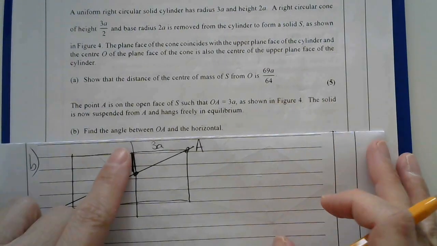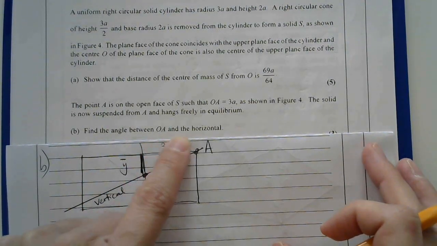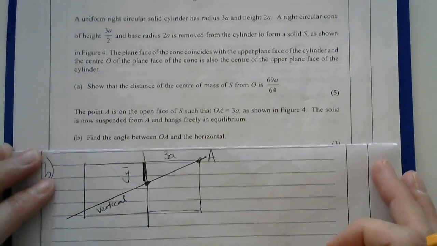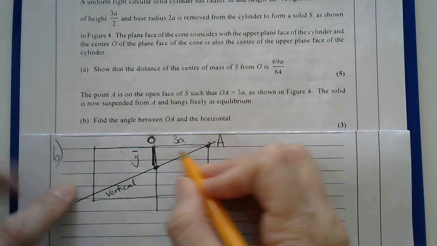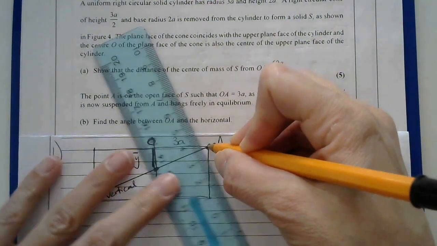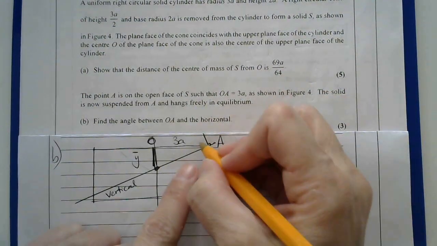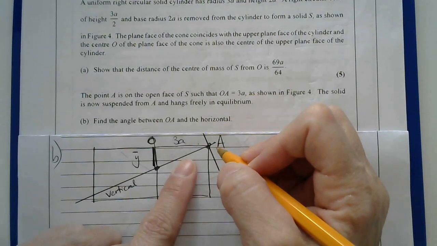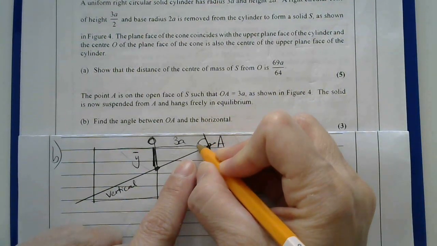And I just need to be very careful to see what they asked. Find the angle between OA and the horizontal. Now, very often they ask, so O was there, so OA and the vertical is here, so therefore OA and the horizontal will be at 90 degrees to that. So they basically want this angle here.